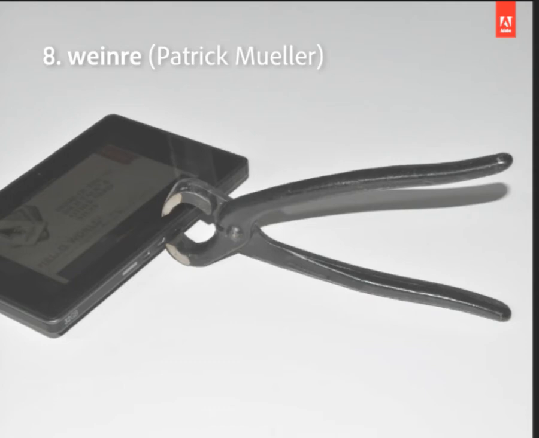So Weinre is a tool developed by Patrick Müller. Actually, the name sounds pretty German or Swiss or Austrian, but it's an American guy. Patrick is working for IBM, Big Blue, and he's a strong contributor to PhoneGap.